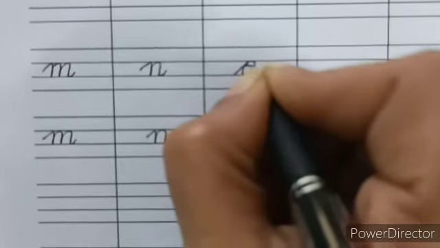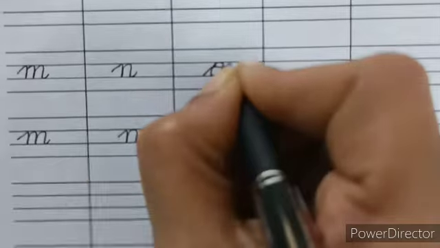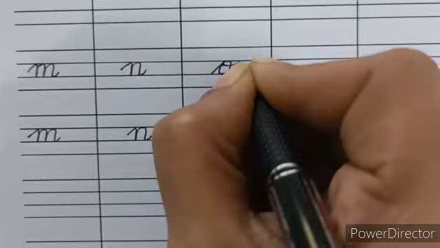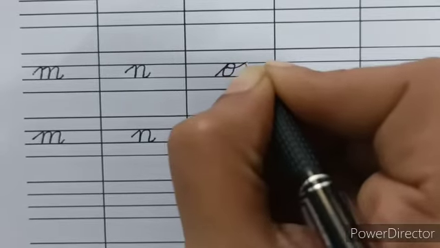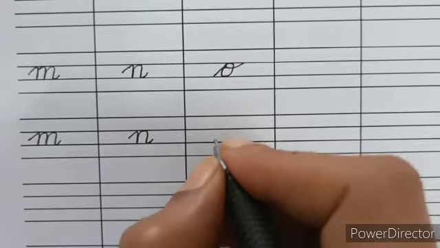Take a curve inside, form a small loop and finish it off with the connecting curve which crosses out of the O. This is O. I'll show once again.